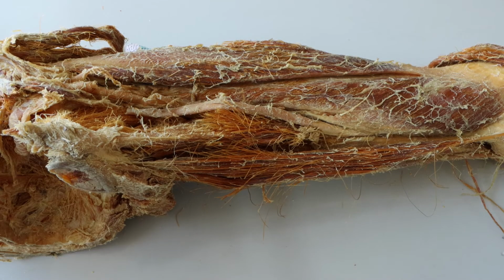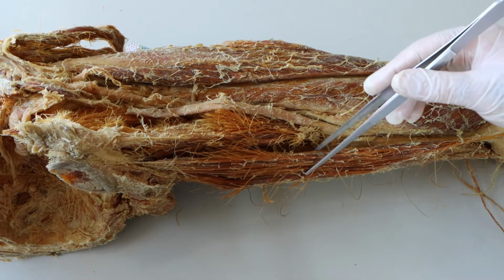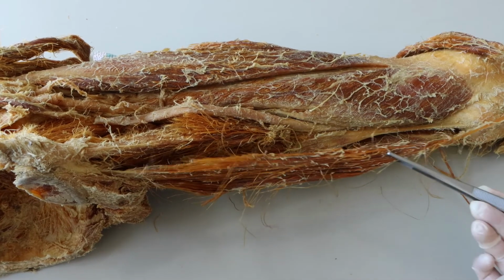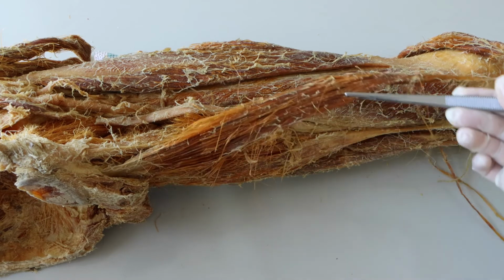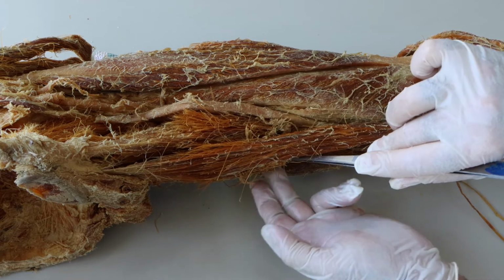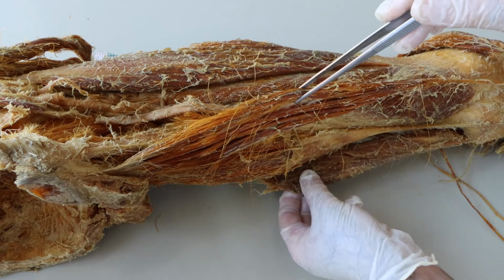Revision of the adductor group or medial compartment of the muscles of the thigh. Here you have the gracilis, which is inserted to the pes anserinus major. Then the most posterior muscle here is immediately above or anterior to the semimembranosus.